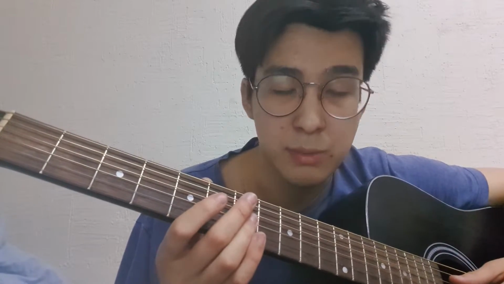This trick is called the bass change or the walking bass. The walking bass means only the bass chord changes, and you have to change the bass string only.